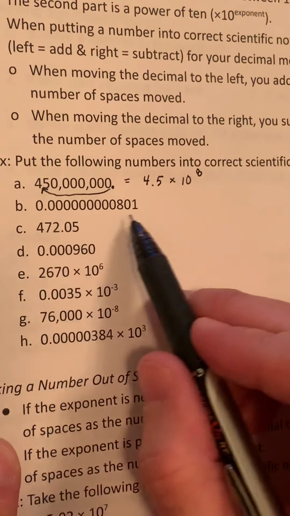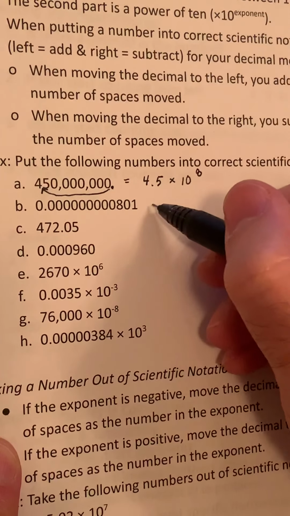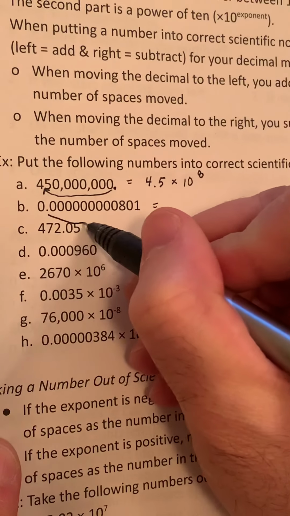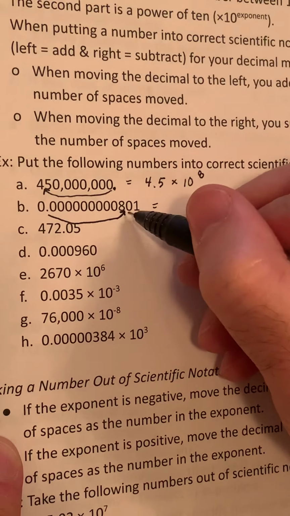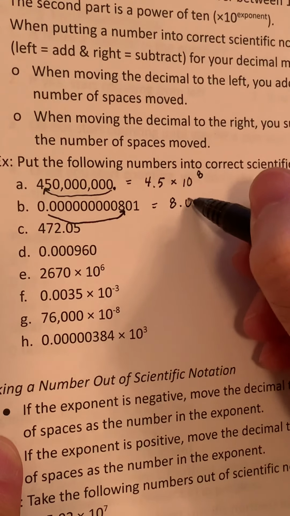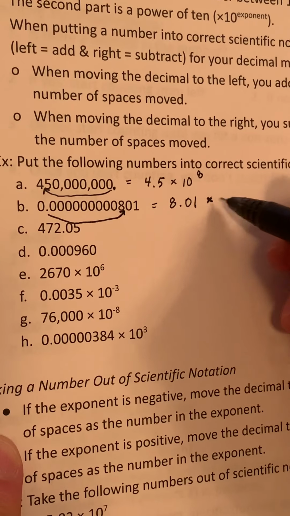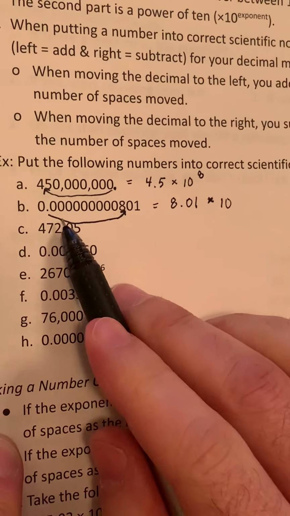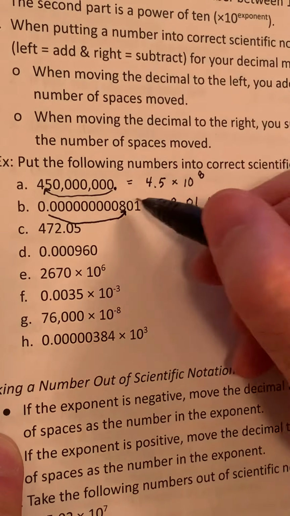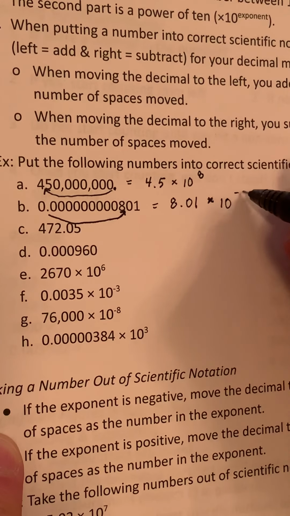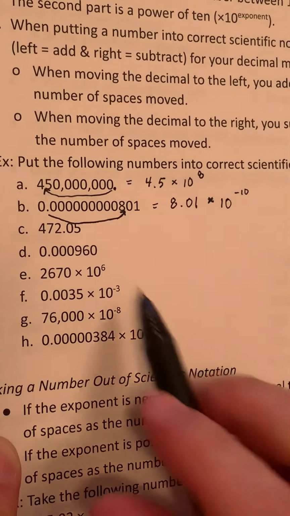So take a look at B. We've got this number, the decimal's here. We're going to make this a number between 1 and 10. So we're going to move the decimal between the 8 and the 0 here. So we get 8.01. We're not going to round or cut anything off. Then we do the second part, the times 10 to the exponent. We move it 10 to the right. So when you write, you subtract. There was no exponent, so it's going to be negative 10.